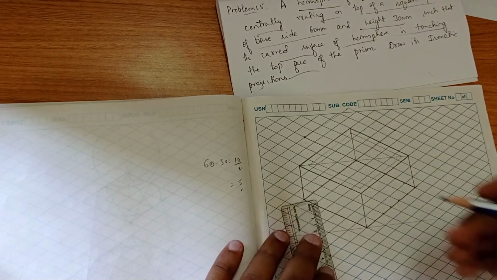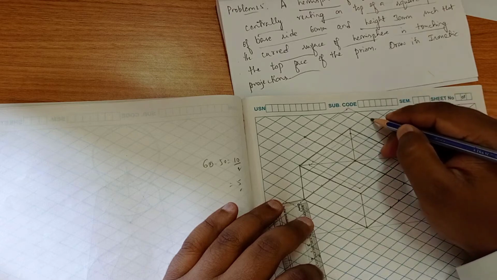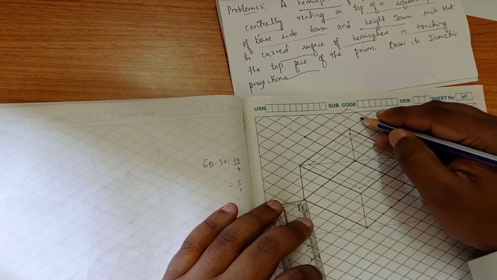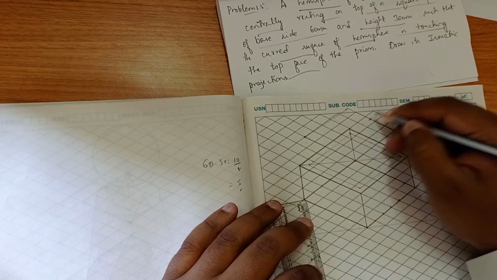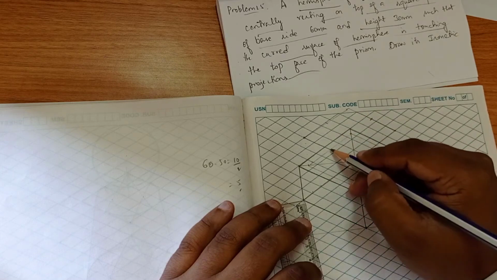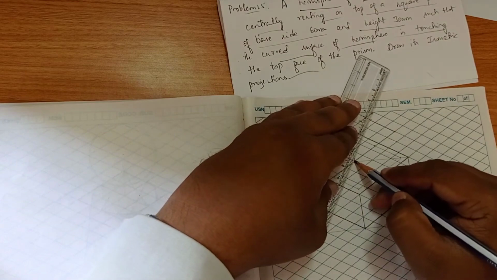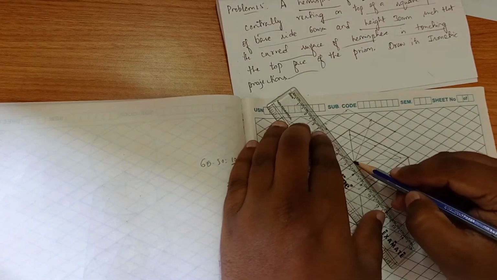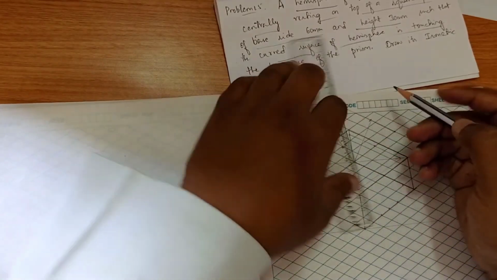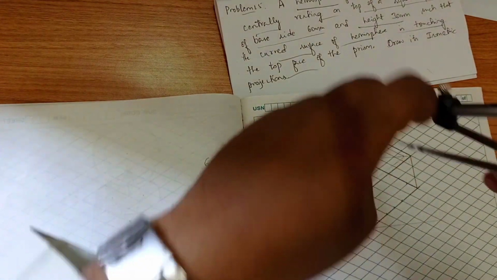So after constructing it, again for the arc center method, marking the middle points. So 5 means 20, 1, 2, 3, 4, 5. So 25 means here. Exactly 25, 20, 25, 25. So construct the ellipse here.